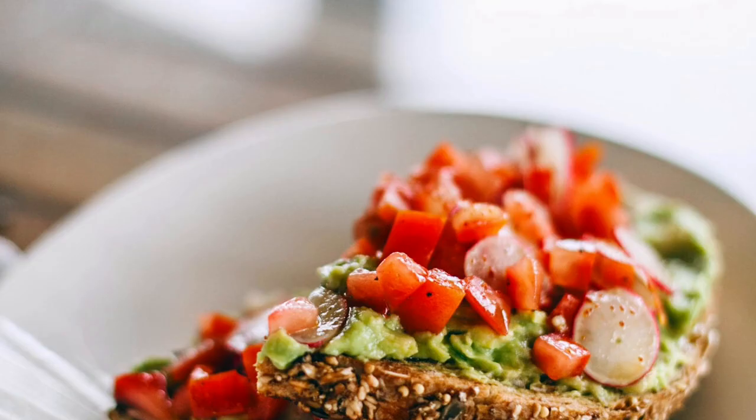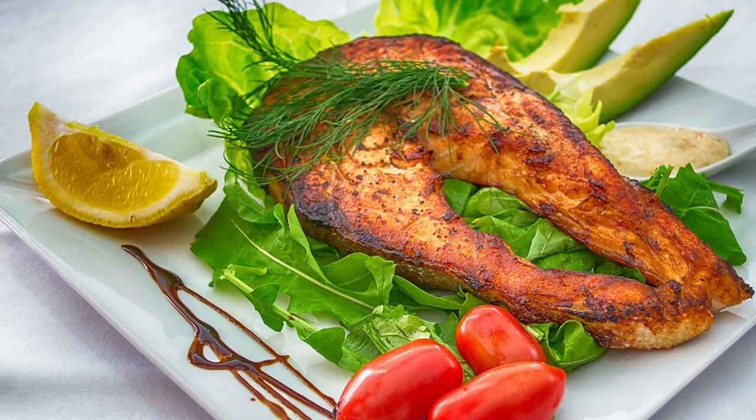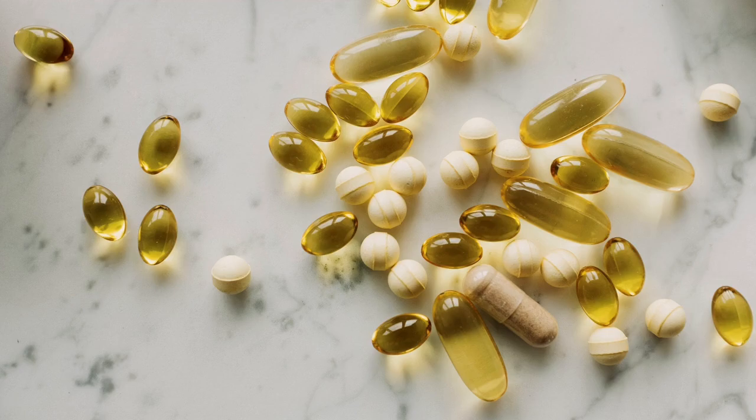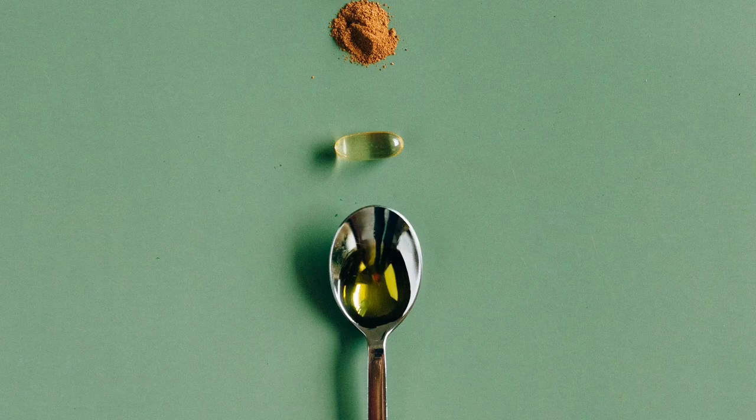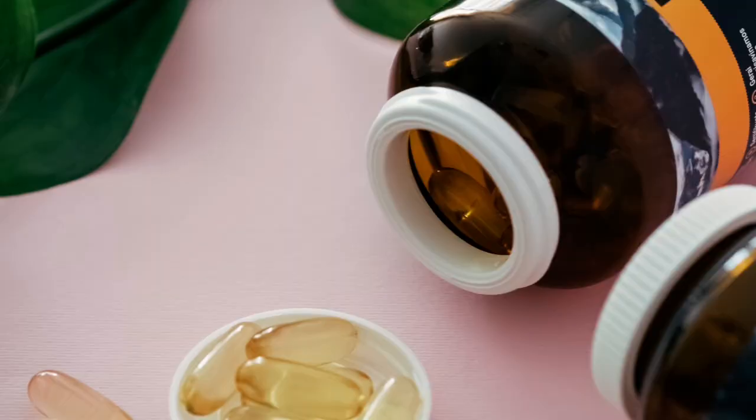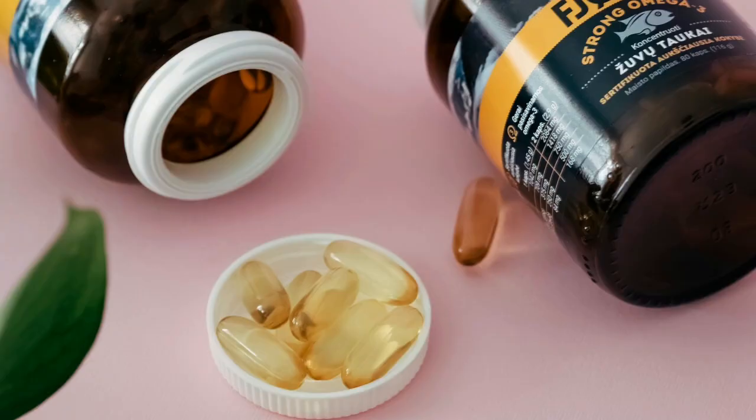And so if you are someone who's vegan or vegetarian and is not able to eat fish, then you may well be deficient in omega-3, and it may well be an option for you to take an omega-3 supplement. This could be fish-based or also plant-based, because fish get their omega-3 from plankton and algae within the ocean, and there are omega-3s which are sourced from plants as well.